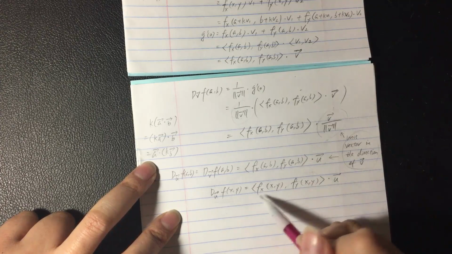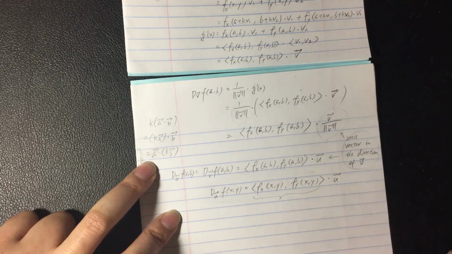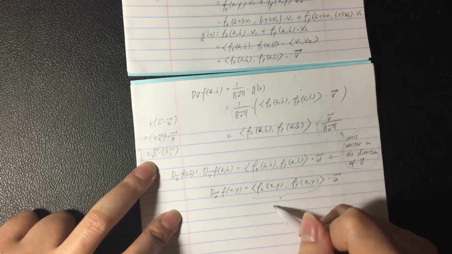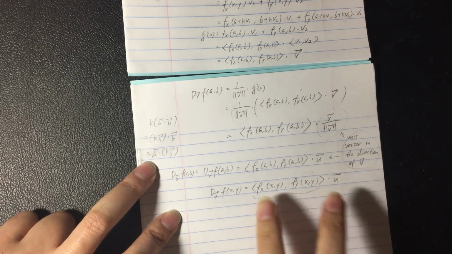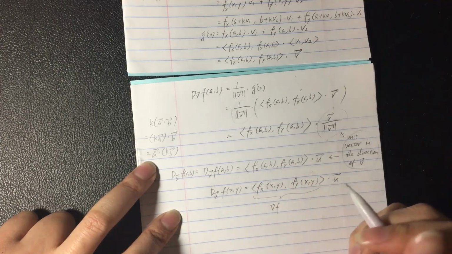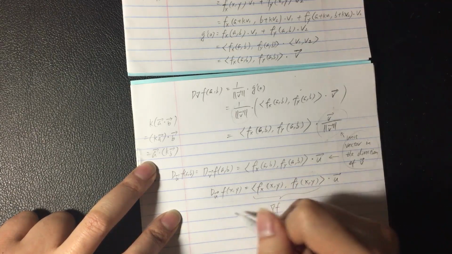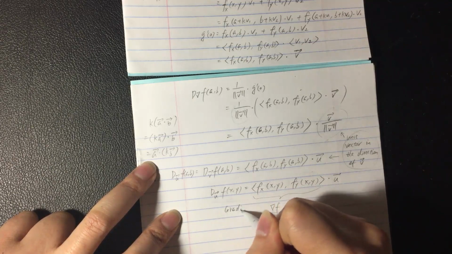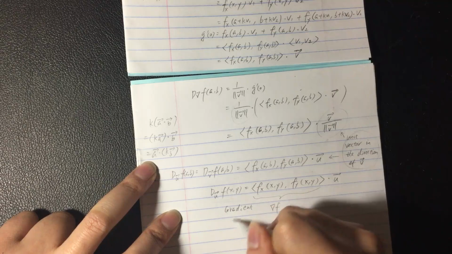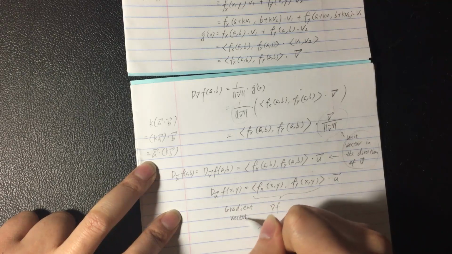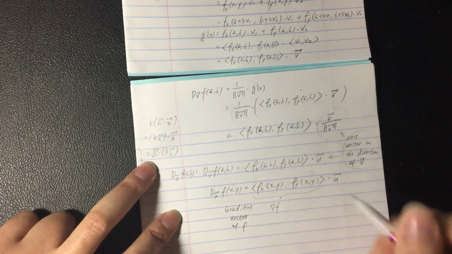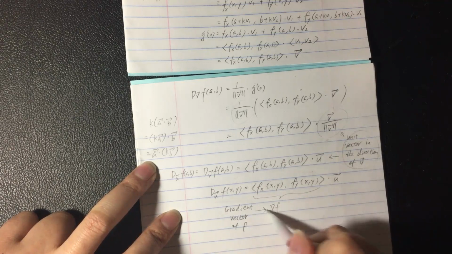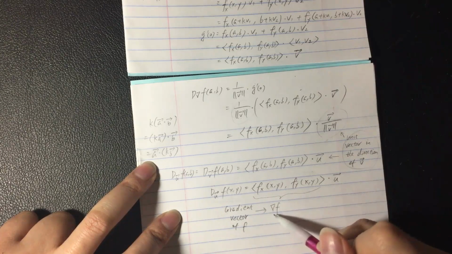And this vector f sub x, f sub y has a name. It's called the gradient vector of f, denoted by an upside down triangle.